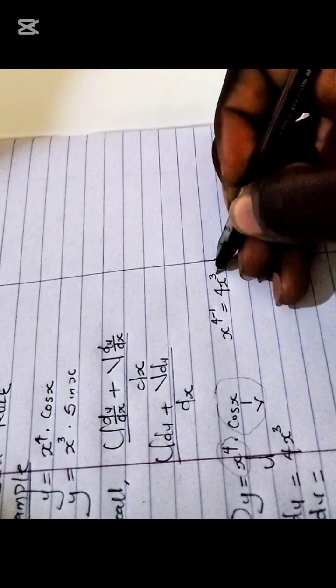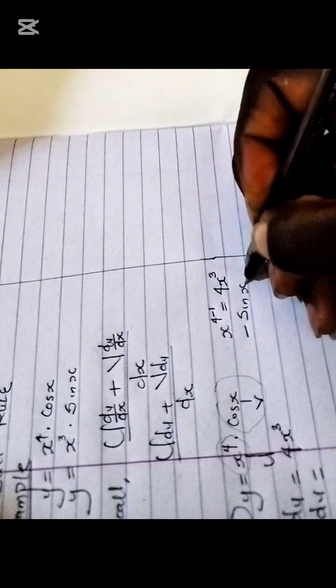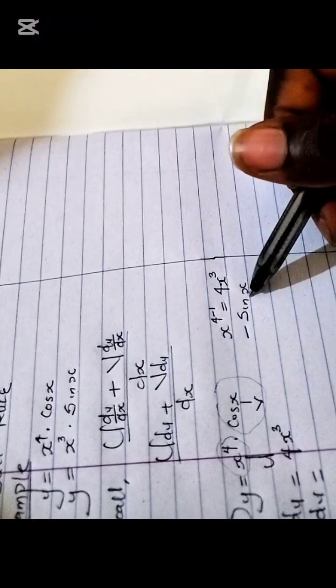So if you differentiate x to the power of 4, you're going to be having 4x cubed. Now, if you differentiate cos x, it gives us minus sine x. So our dv will be equal to negative sine x.